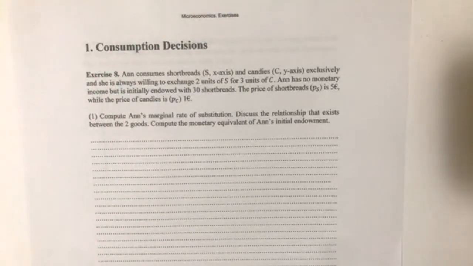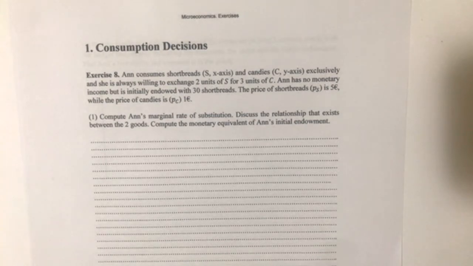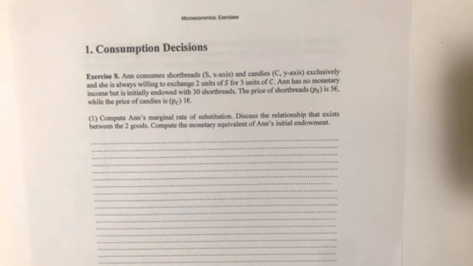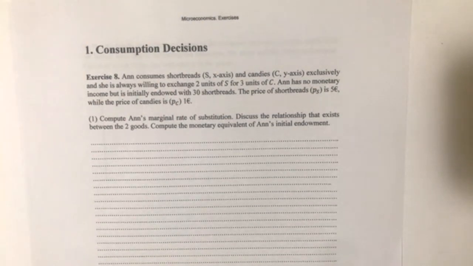Hi everybody, we now solve together exercise 8, chapter 1, consumption decisions. N consumes shortbreads, good S, on the x-axis and candies, good C, on the y-axis, exclusively. And she's always willing to exchange 2 units of S for 3 units of C and has no monetary income but is initially endowed with 30 shortbreads.